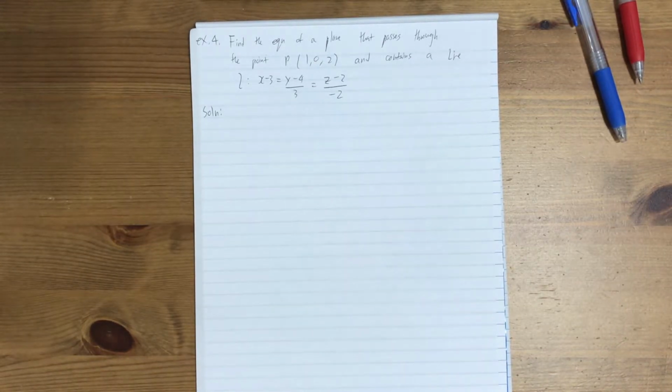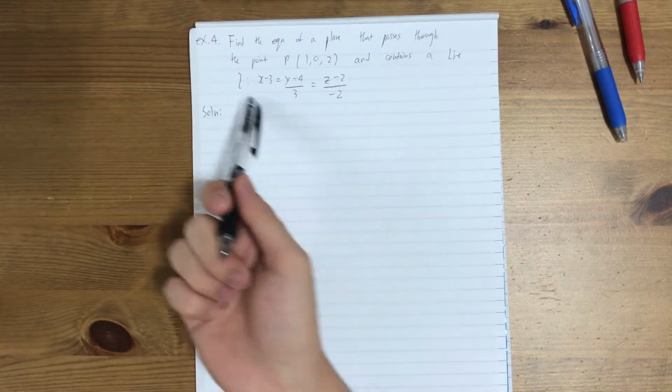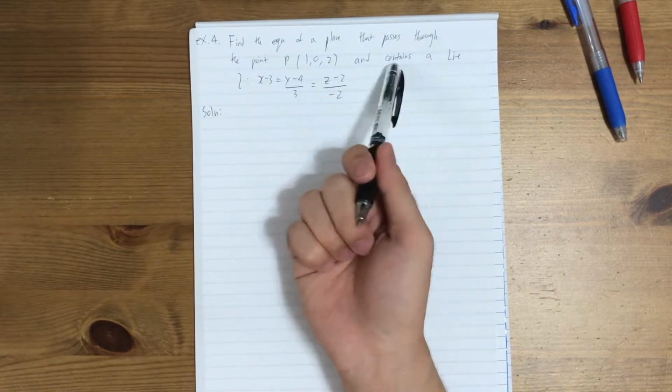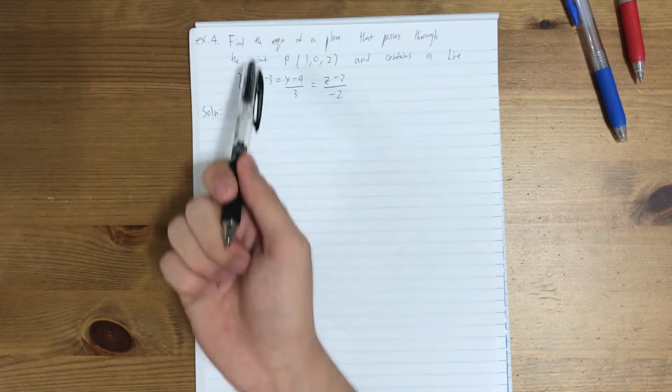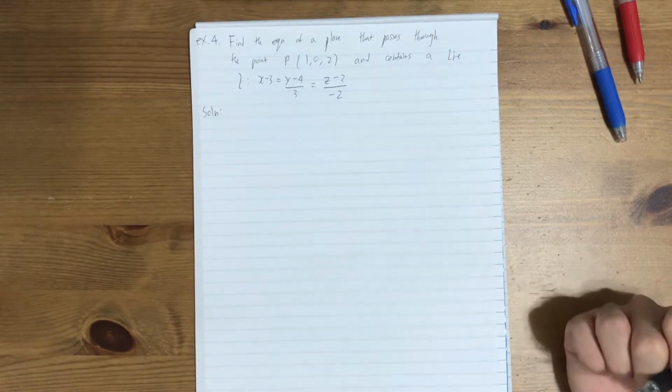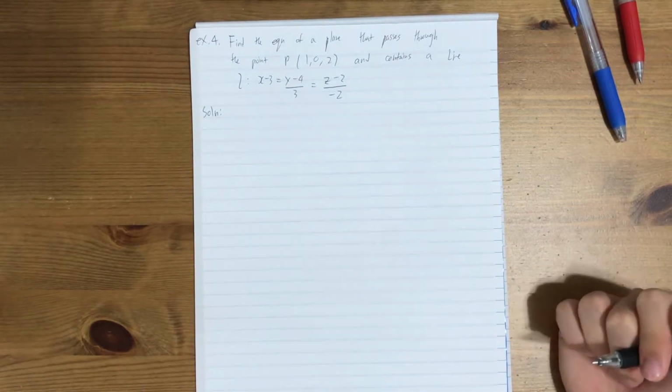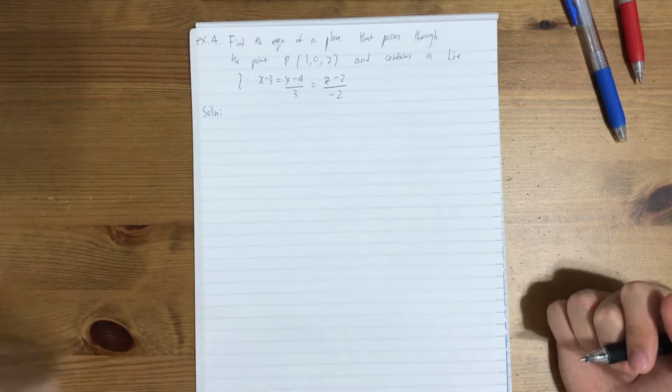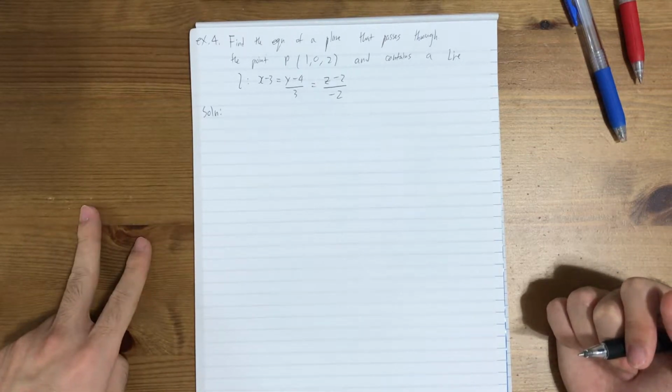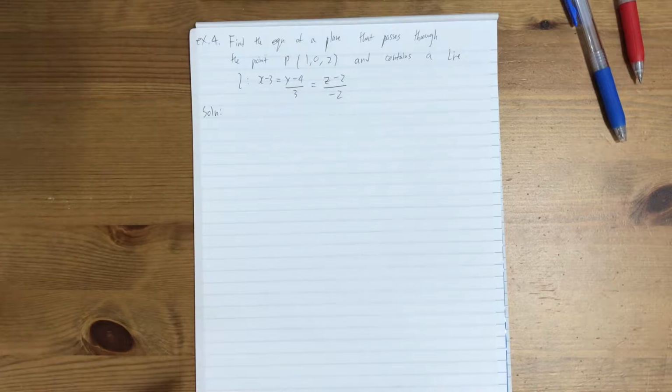So clearly we can use the direction vector of this line, right? As it's on the plane, the line is on the plane. But what about the other direction vector? Remember, in order to find the normal vector, we need two vectors on the plane so that we can do the cross product.